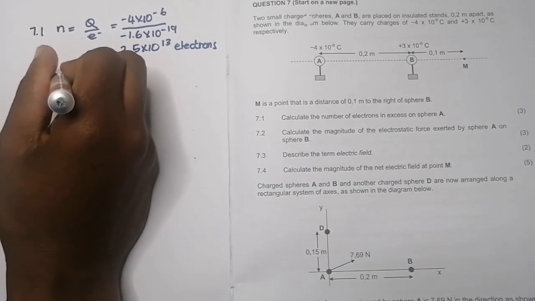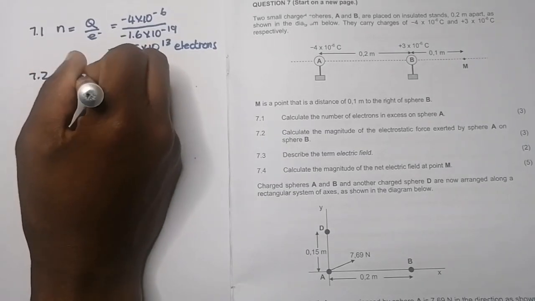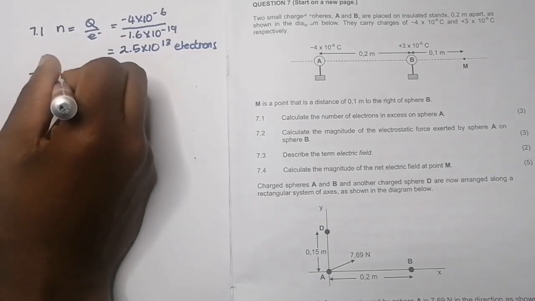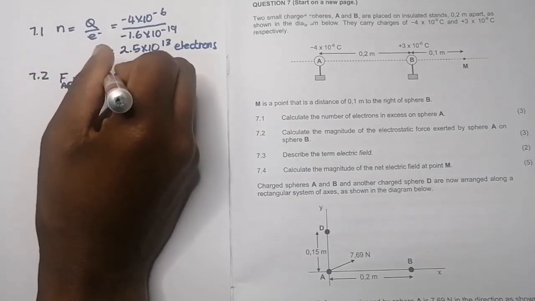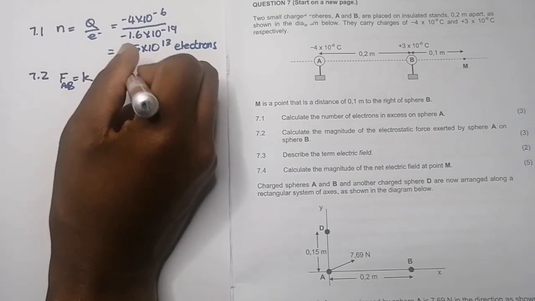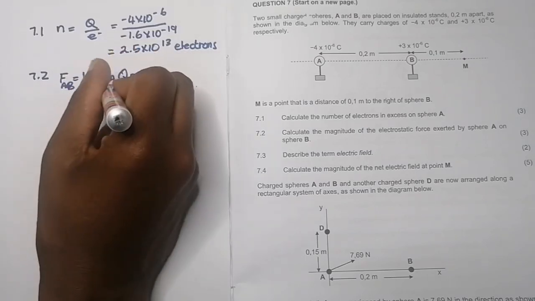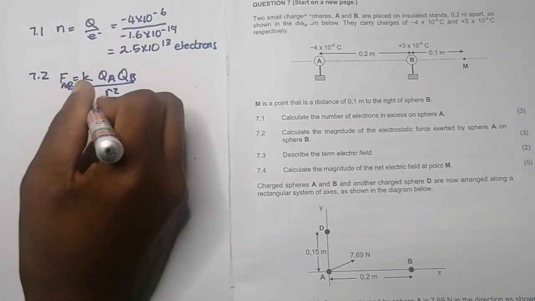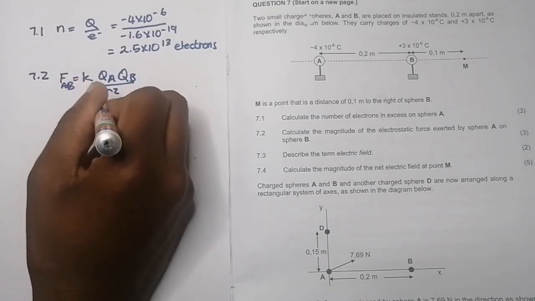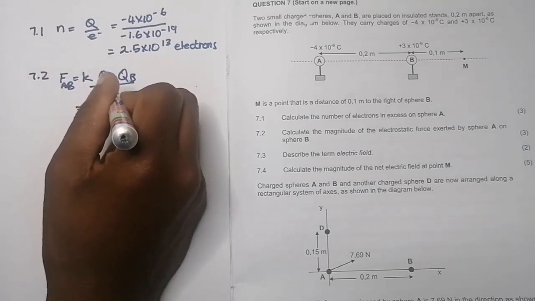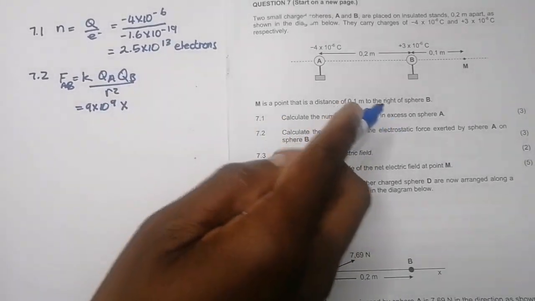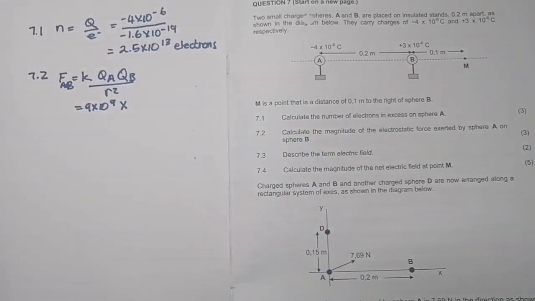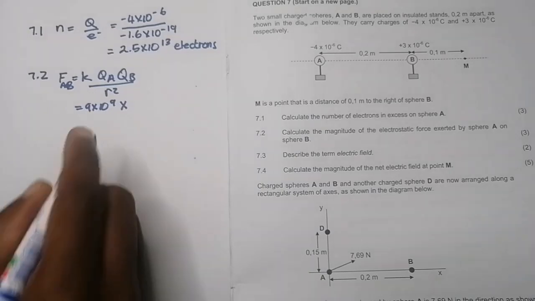What we simply say is that the electrostatic force between A and B is k times the charge of A times the charge of B, divided by r squared, the distance between them. We know Coulomb's constant is 9 times 10 to the power 9. If you haven't watched our videos on electrostatics, please have a look at them.